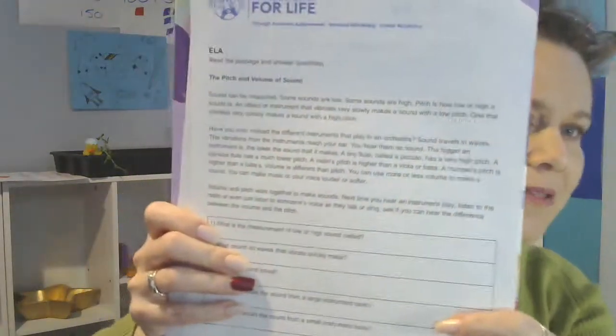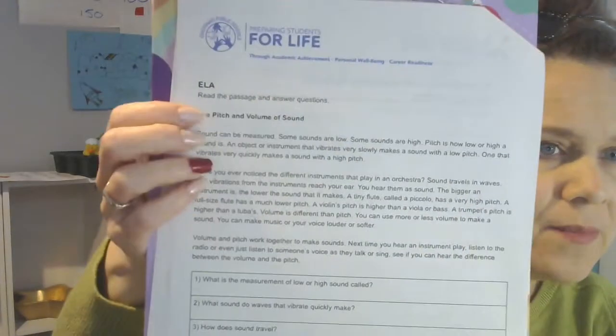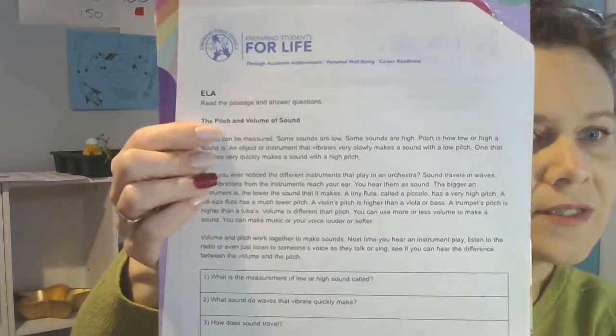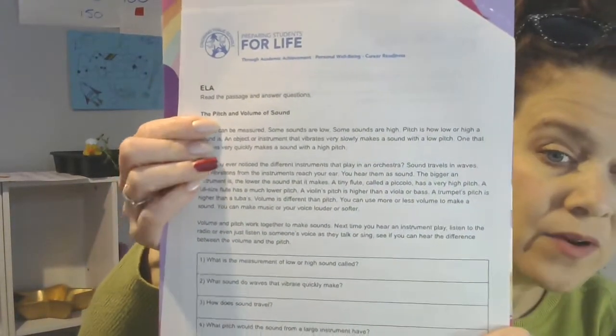The next page is your ELA passage for the week. Read the passage and answer questions. Here is the title in bold. I'm going to go ahead and read it out loud. You can follow along with me right now, or you can pause the video, read to yourself, and then read again with Miss Camille. The pitch and volume of sound.